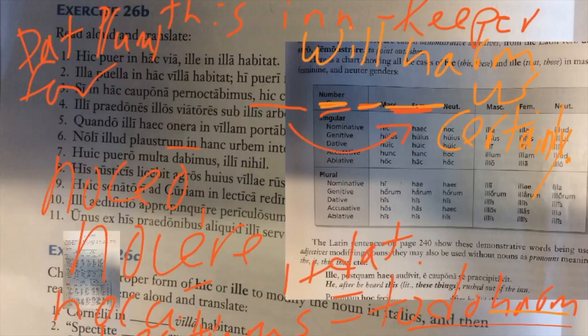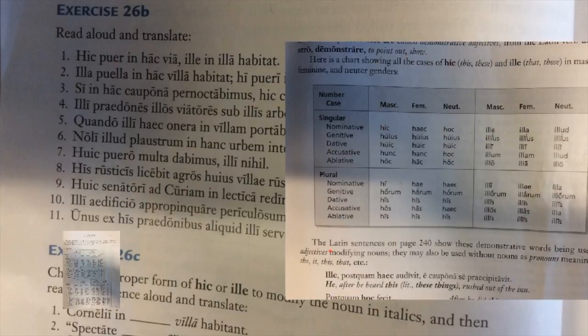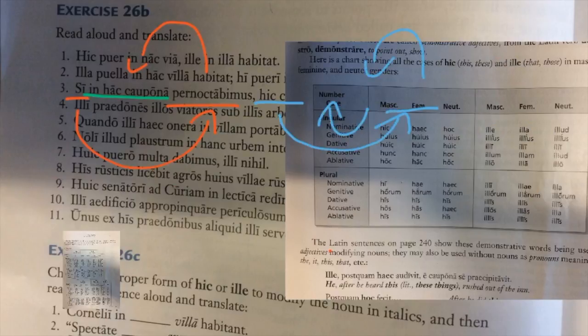Hic caupo, the word this here, that near demonstrative adjective, the word hic is modifying the word caupo, and so they are both in the nominative, masculine, and singular form. Go ahead and translate this one again. If we will spend the night in hac caupona, in this inn, hic caupo, this innkeeper will certainly harm us.